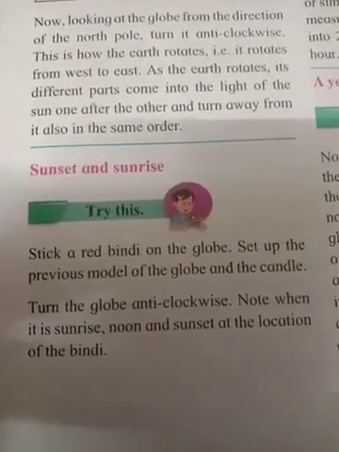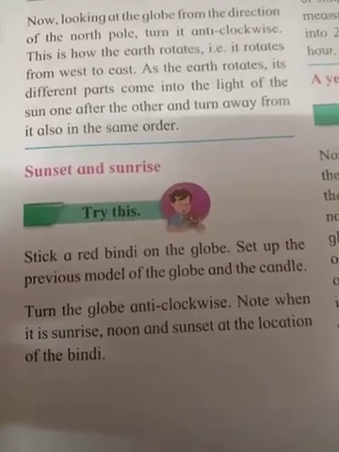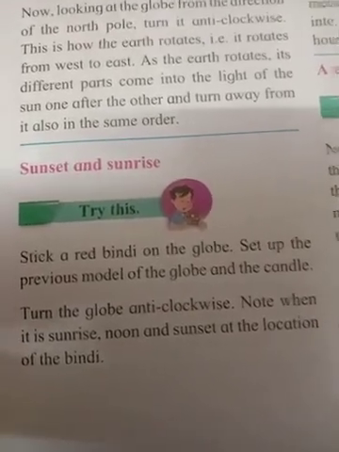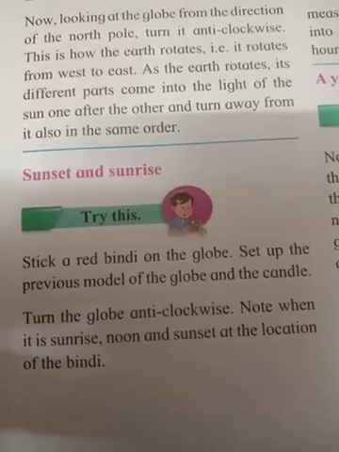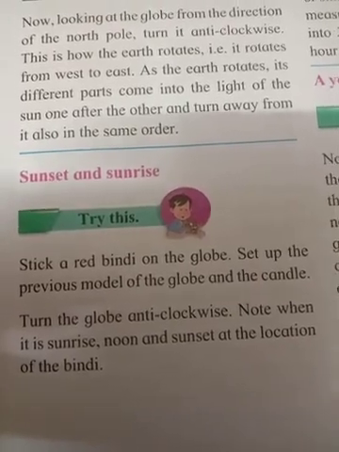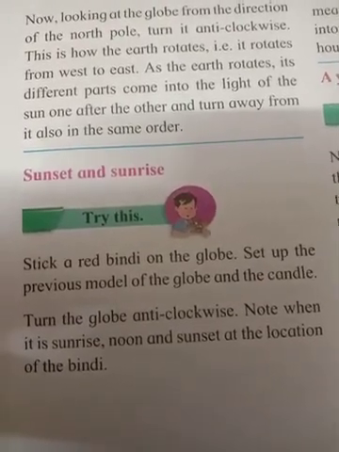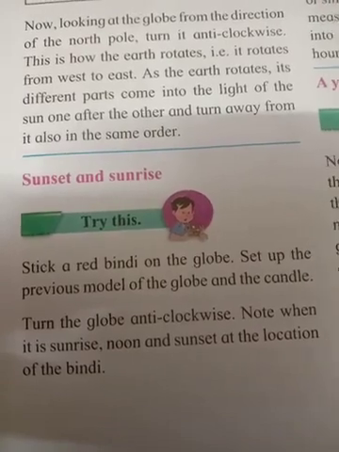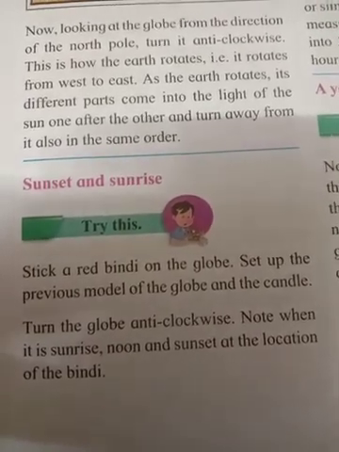Stick a red bindi on the globe. Set up the previous model of the globe and the candle. Turn the globe anti-clockwise, that is from the west to east.